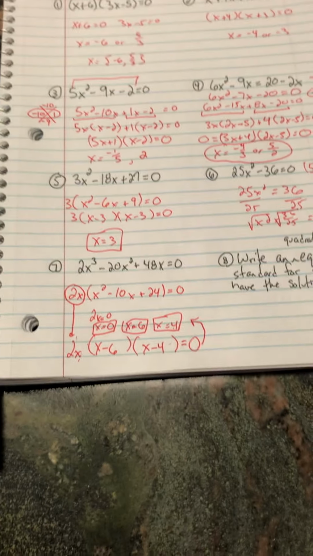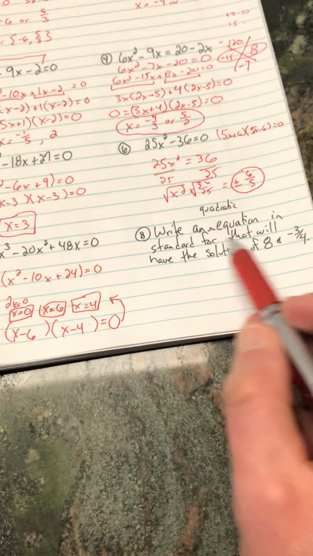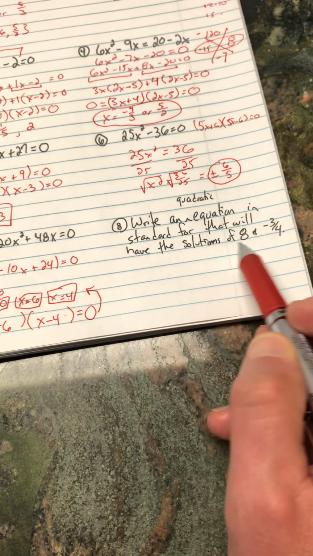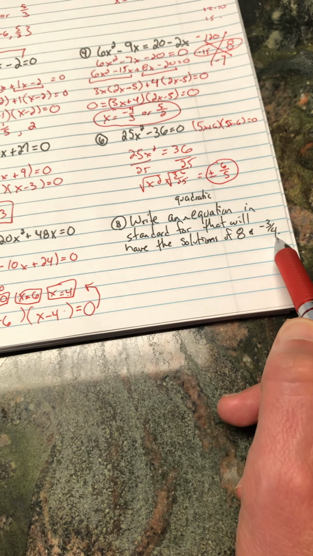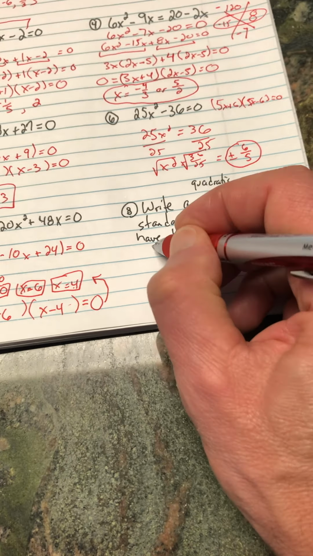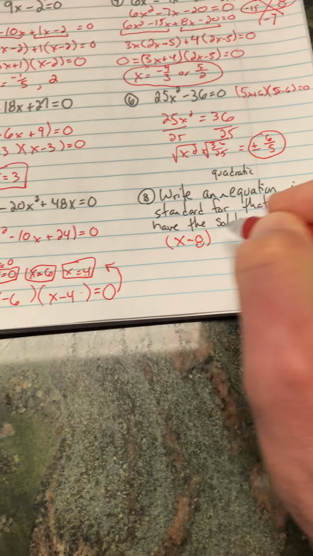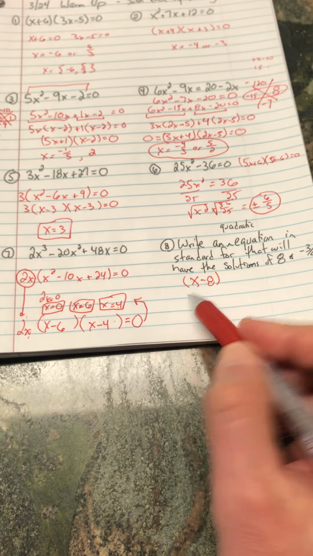And then they give you a couple different problems, like one that says write a quadratic equation in standard form that has solutions of 8 and negative 3/4. So think about that. It's actually easier to start this way. So if x minus 8 is one factor, if I plugged 8 in here, that makes that 0.